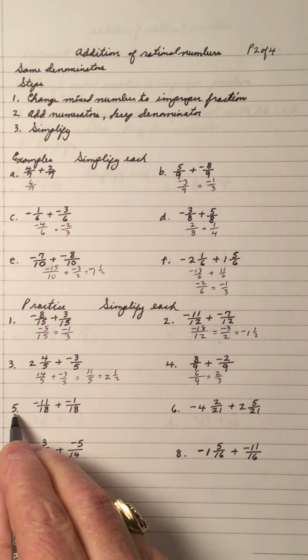Number 5, 18 is your common denominator. Add a negative 11 and negative 1, you get a negative 12. And 6 is the GCF. 6 into 18 goes 3. 6 into negative 12 is negative 2.